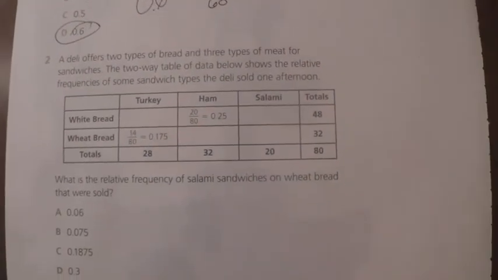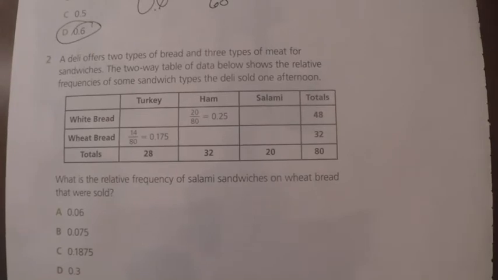The next one says, a deli offers 2 types of bread and 3 types of meats for sandwiches. The two-way table shows the relative frequencies of some sandwich types the deli sold one afternoon. So what is the relative frequency of salami sandwiches on wheat bread? So we're looking at salami sandwiches and we're looking on wheat bread. So first let's fill in our table here with what we can.